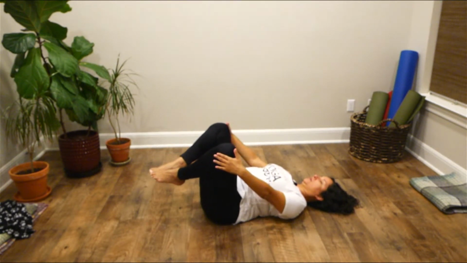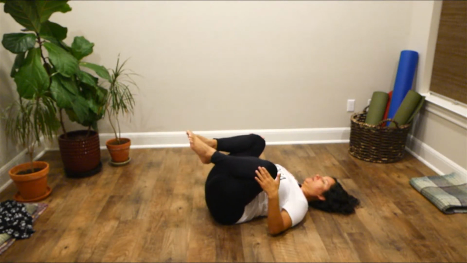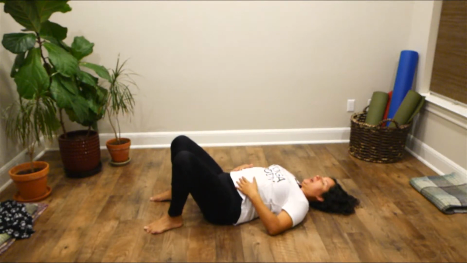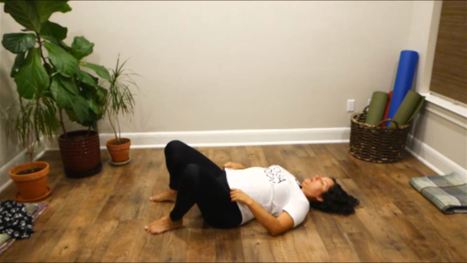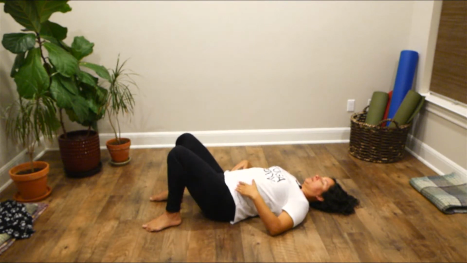Inhale and exhale. Good. And then go ahead and set your feet down and relax your abs. And once again, rock a little bit side to side just for the purpose of relaxation.